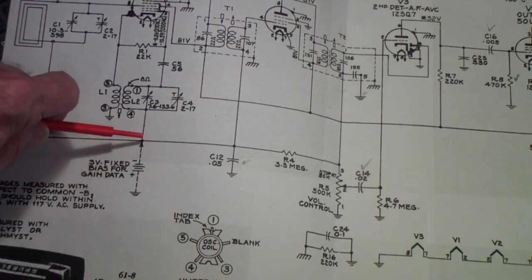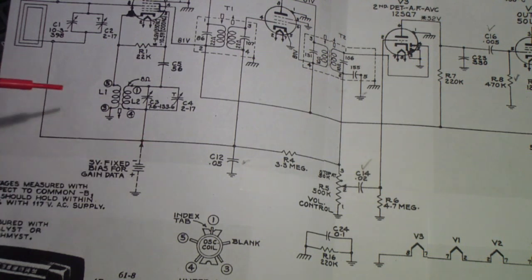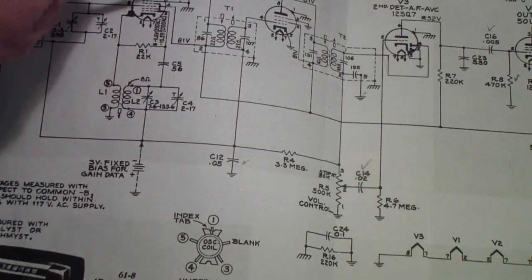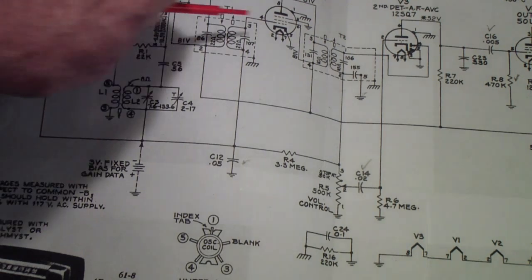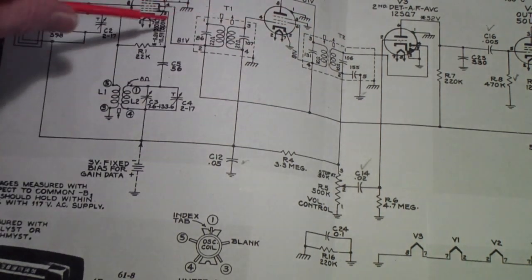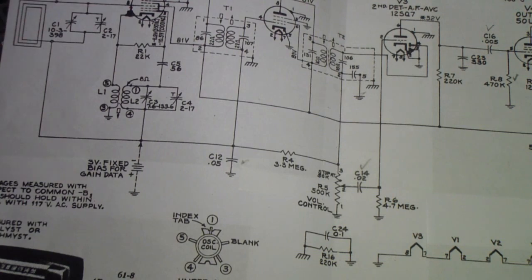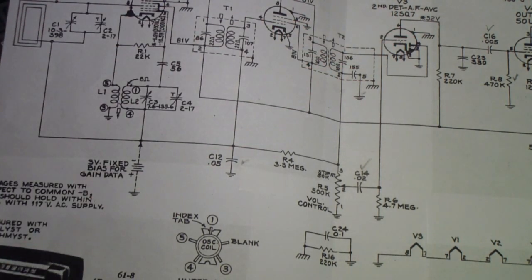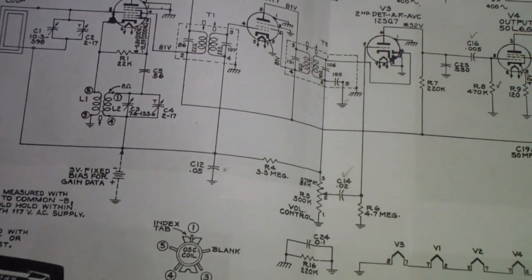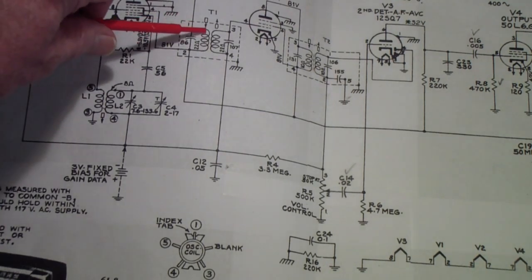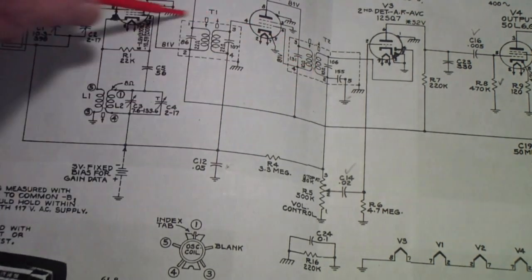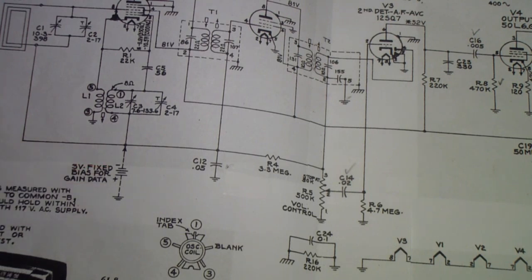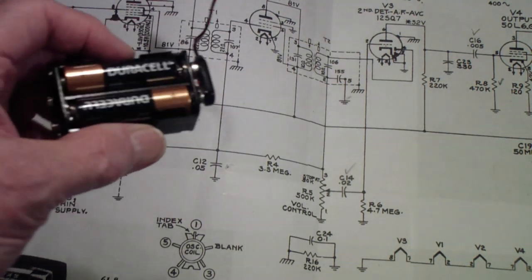Well, -3 volts then is used through these various circuits to hold the gain of these stages constant while we're aligning the radio, so that the actual output of the radio is going to be merely a function of how accurately we have adjusted these various tuned circuits.